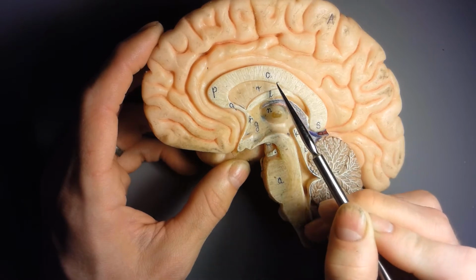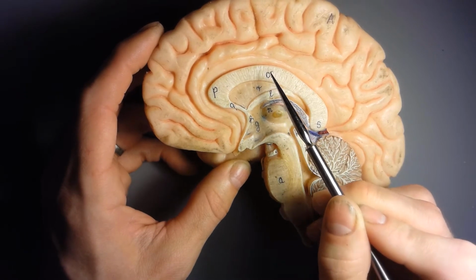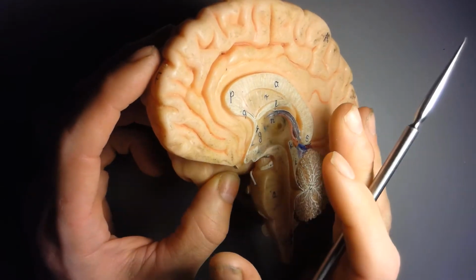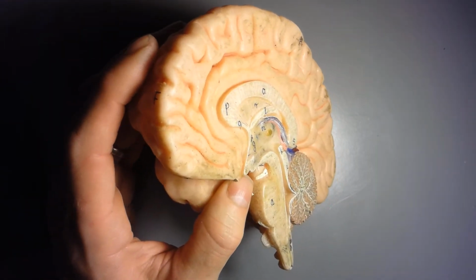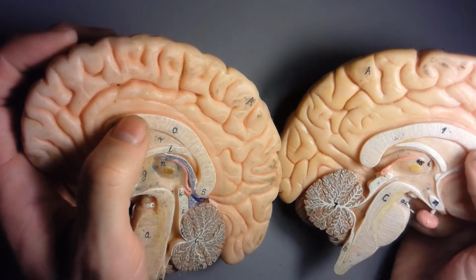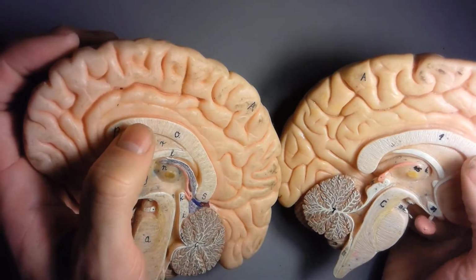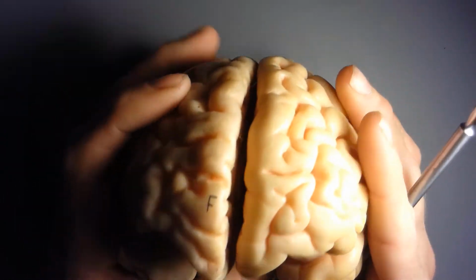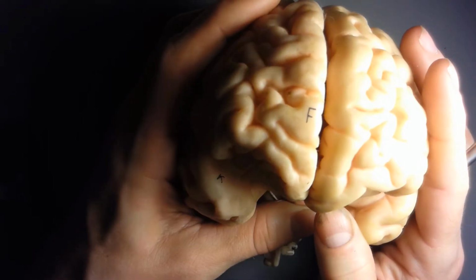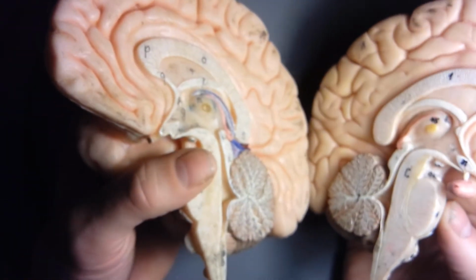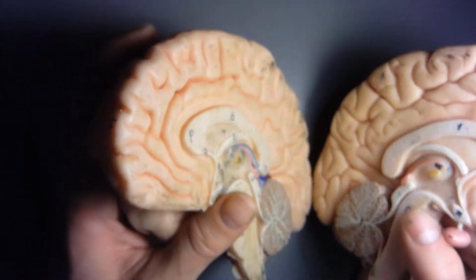What's important about the corpus callosum is that this is what attaches one hemisphere to the other hemisphere. So if I have the two halves here, the two hemispheres, you can see each one of these has the corpus callosum, and you put them together, okay, and it's a corpus callosum that links them together. They actually use a corpus callosum to help communicate between the different sides of the brain.